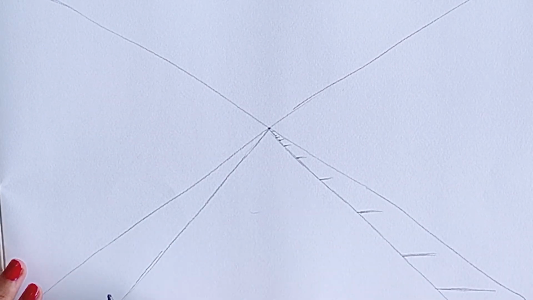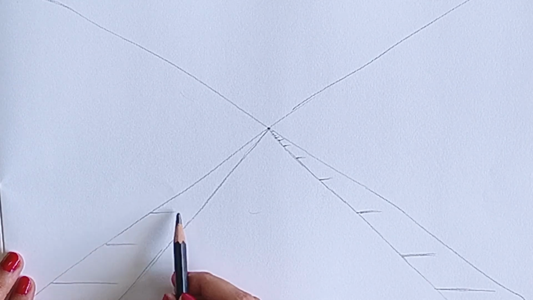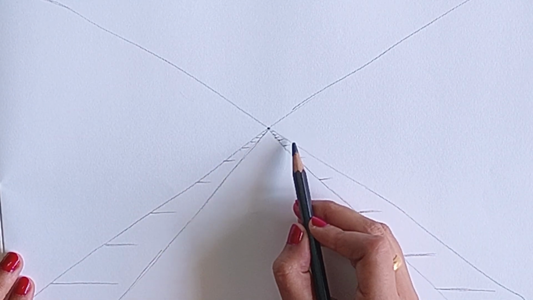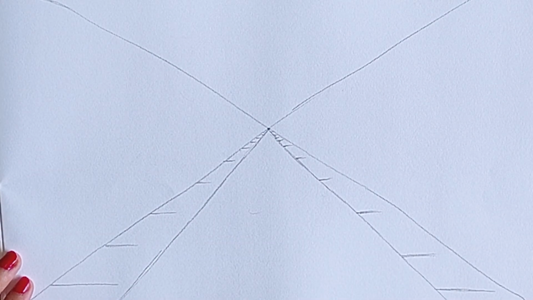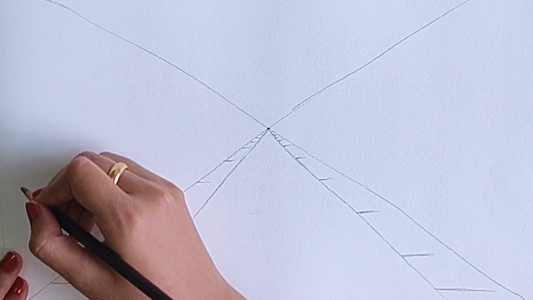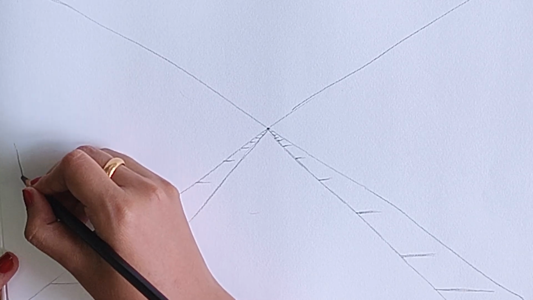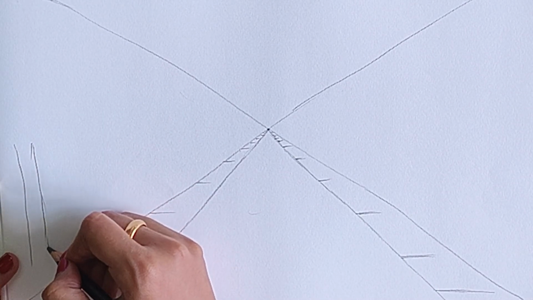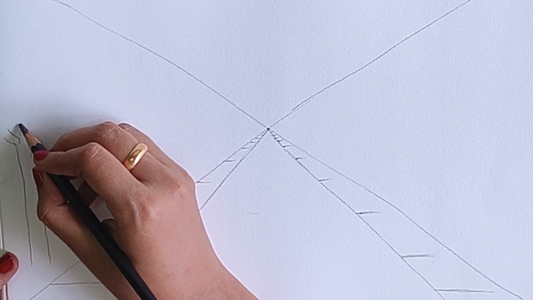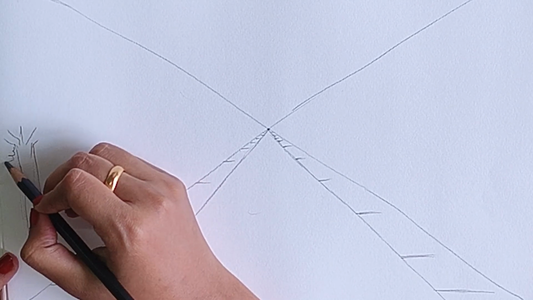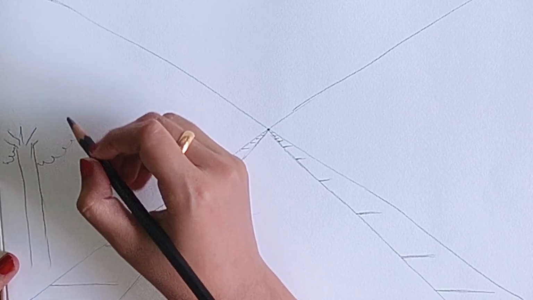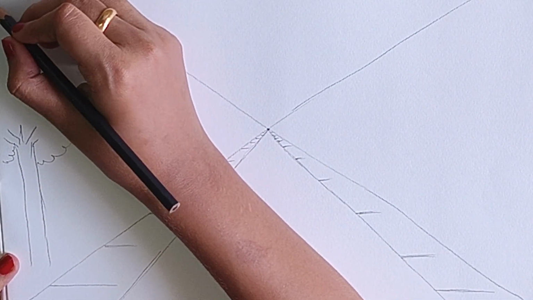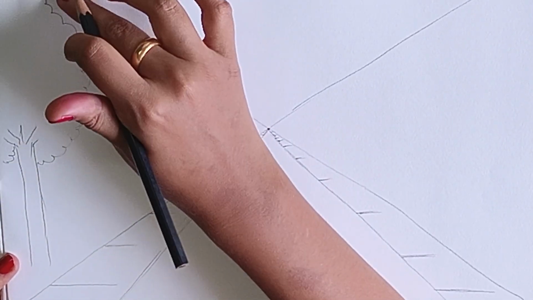Same under this side. I will make some trees, some random trees. I will make sure not to cross this line.